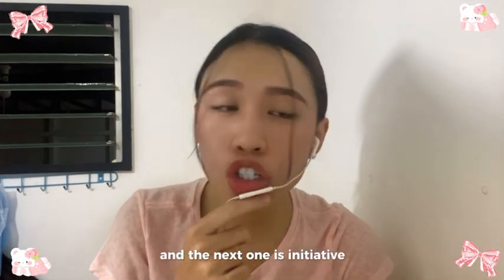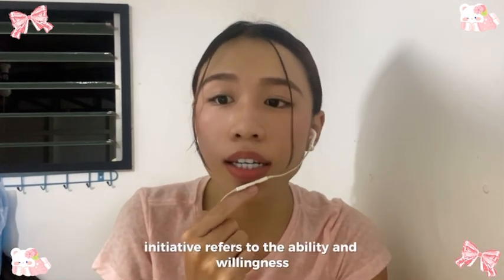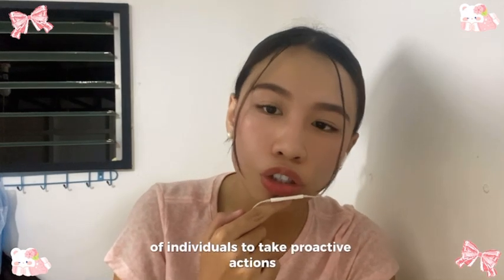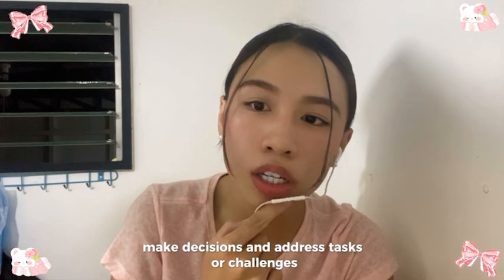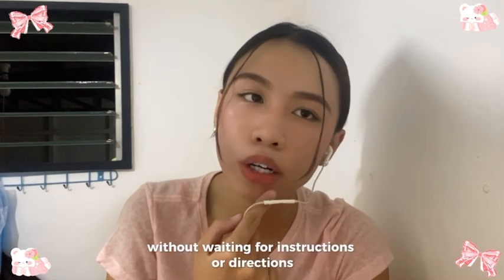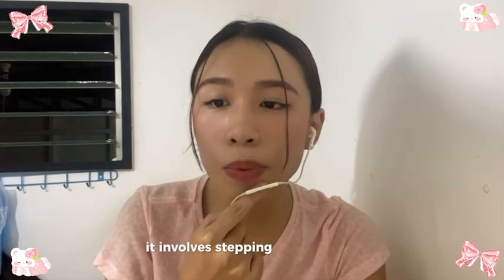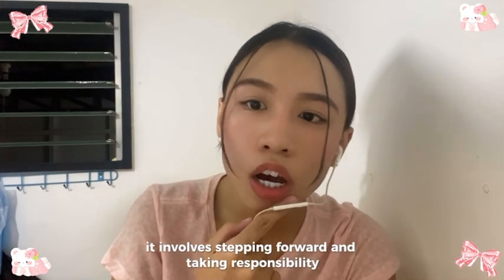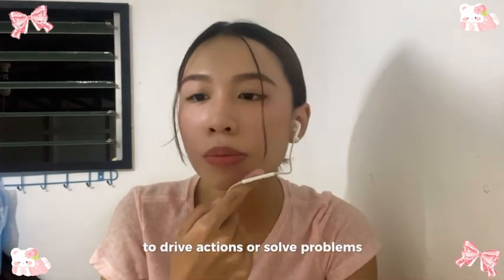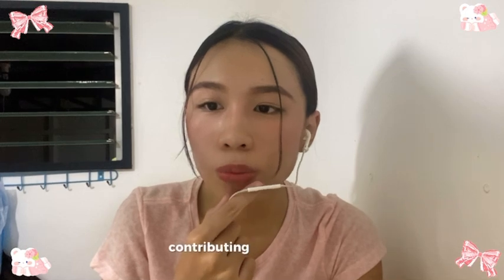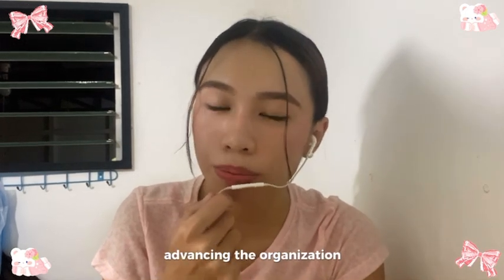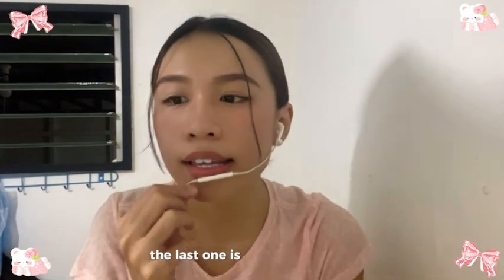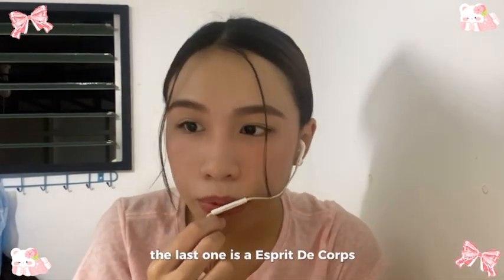And the next one is initiative. Initiative refers to the ability and willingness of individuals to take proactive actions, make decisions, and address tasks or challenges without waiting for instructions or directions. It involves stepping forward and taking responsibility to drive actions or solve problems independently, contributing positively to achieving goals and advancing the organization. The last one is esprit de corps.